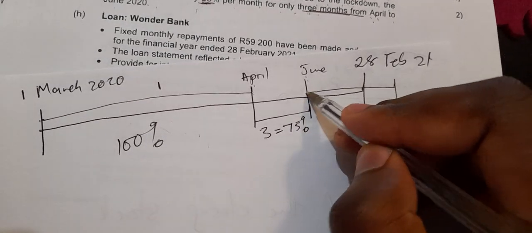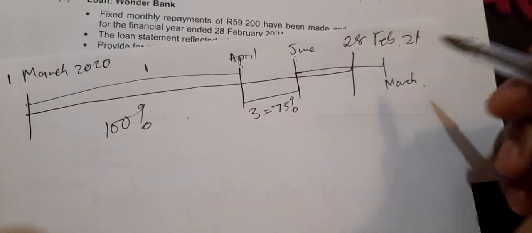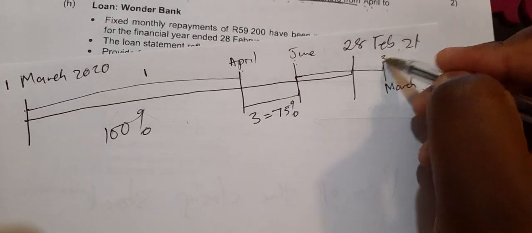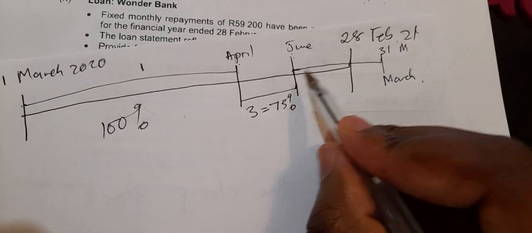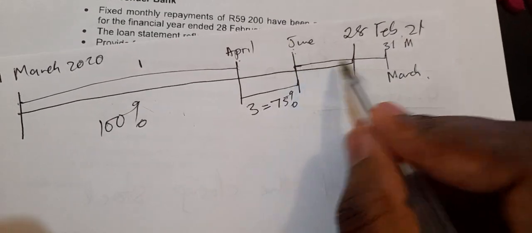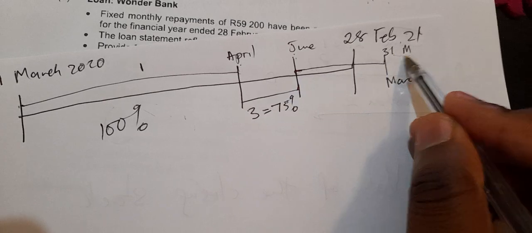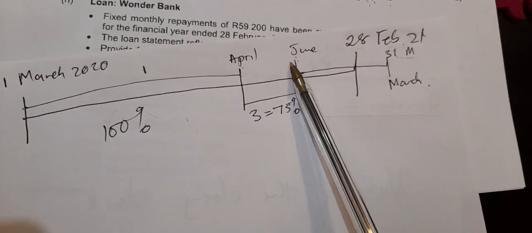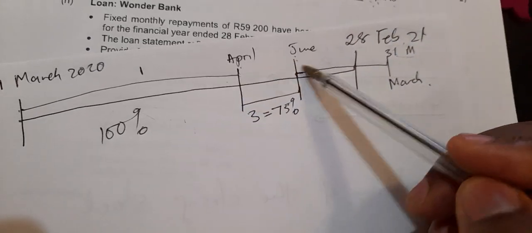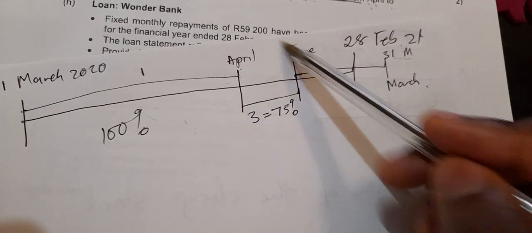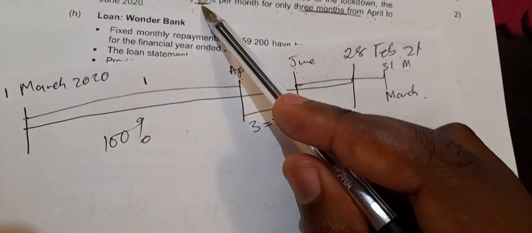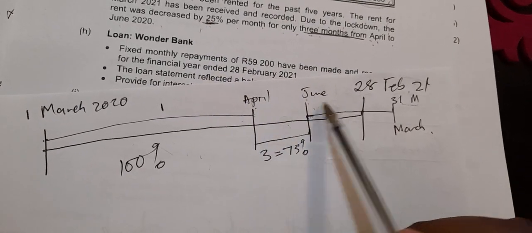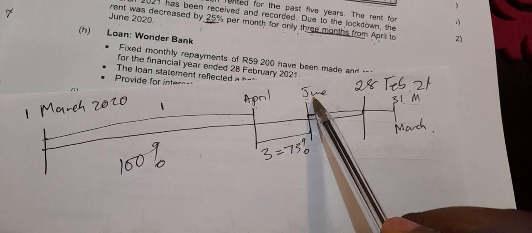So the rent for March has been received in advance. So how many months from June to 31st? Let's just say it's 31st March. How many months from the 1st of June to the 31st of March? We won't count June, because the assumption is, if it's for 3 months, this decrease of 25%, then it means it began on the 1st of April up to the 3rd of June.